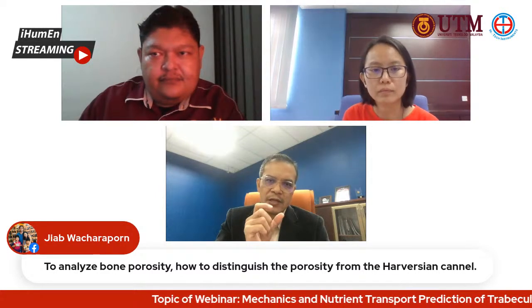Maybe I can add something. Actually, we can differentiate during the reconstruction, with the voxel value. Let's say the bone is 1,000 something, and the Haversian channel has a different voxel value. Then you can generate different features for the Haversian channel or the porosity of the bone itself.